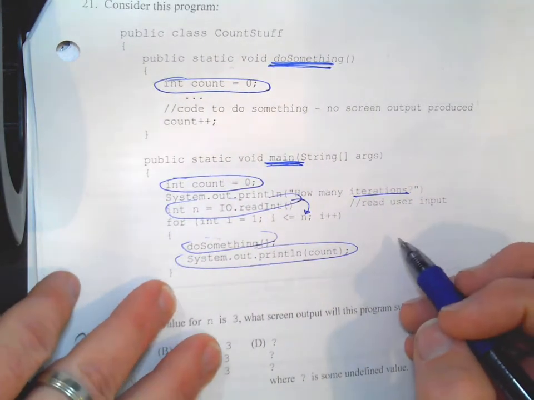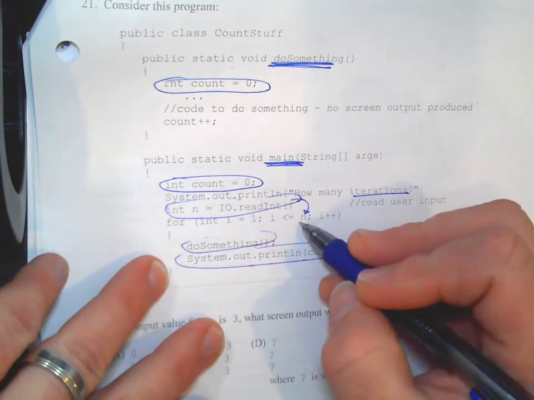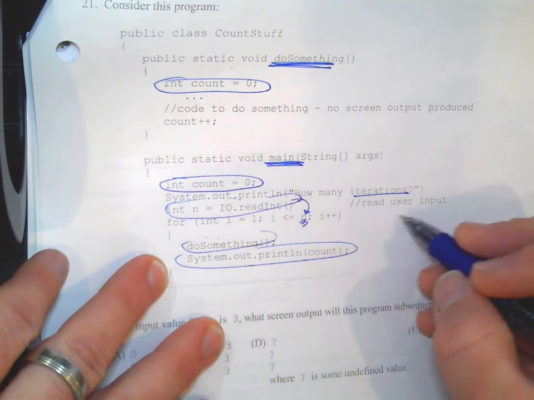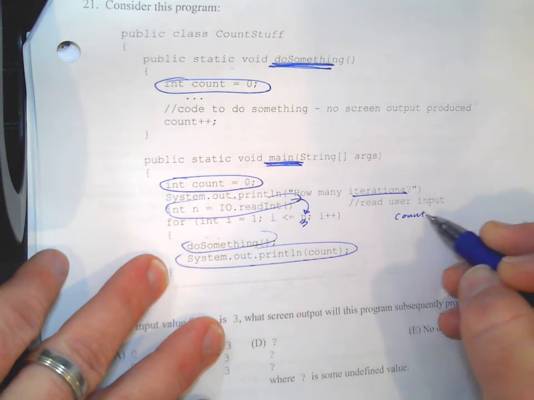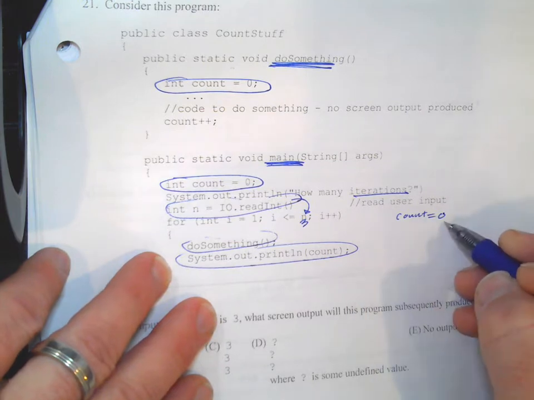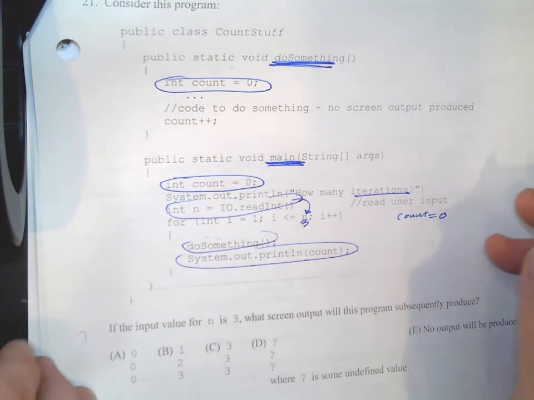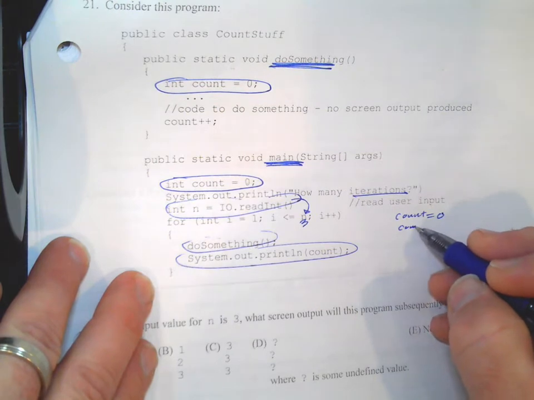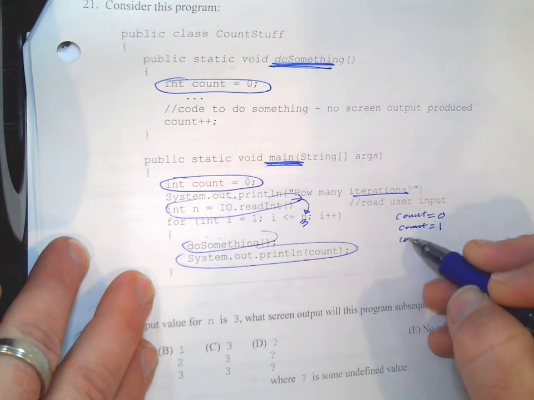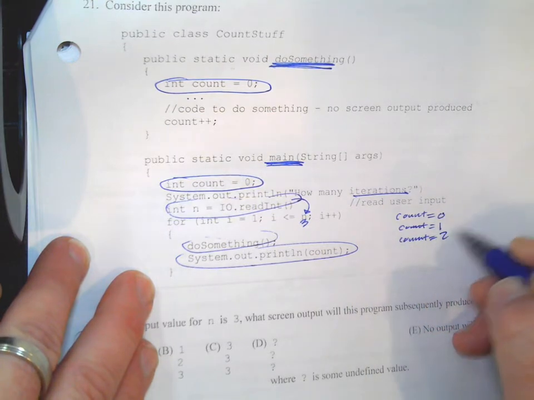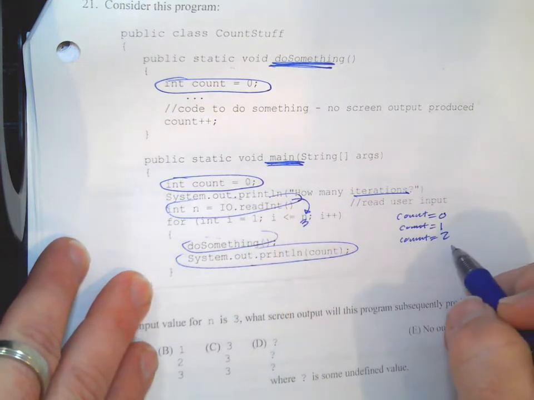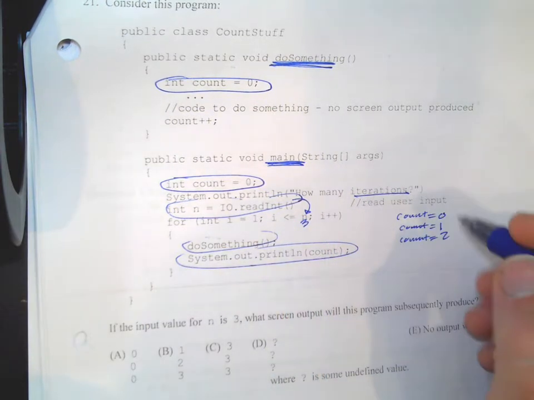Okay, so here you put this in as 3, you run doSomething, and you think that inside this method count equals 0 at first. You do something and then you print out count, which you would think, well, that's going to print out 0. And then count's going to get incremented to 1. And then we're going to do something and it's going to get printed out. And then count's going to get incremented to 2. And now if it's 3, then that's going to be the last one. So I think some people would probably go with 0, 1, 2.